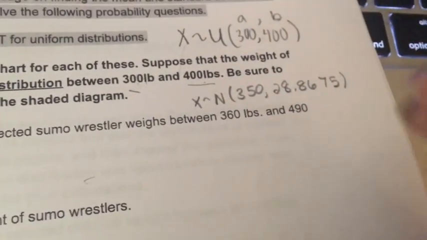So I could just consider a sort of normal distribution since I have my mean and the standard deviation. But yeah, you need to first find your mean and your standard deviation before you can do this.